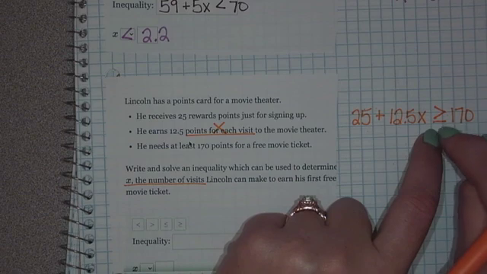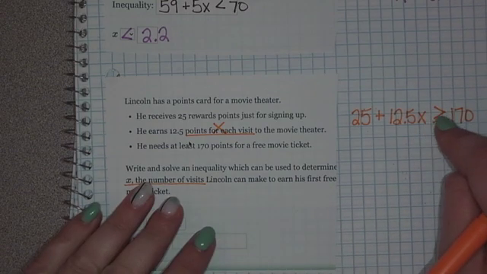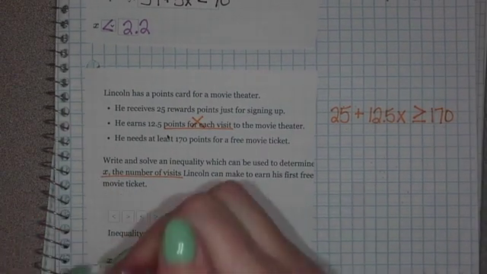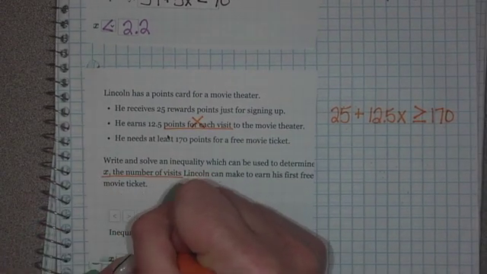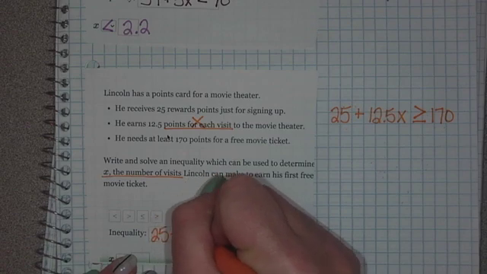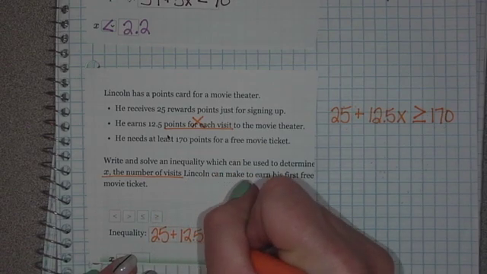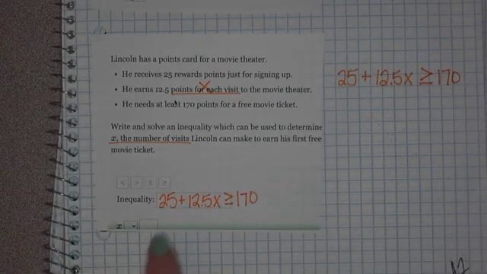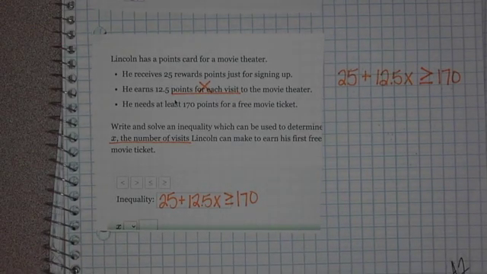So he needs at least, which includes 170, and so it's greater than or equal to 170. So down here you would say 25 plus 12.5x is greater than or equal to 170. And sorry, my screenshot cut off a little bit, but that's okay.